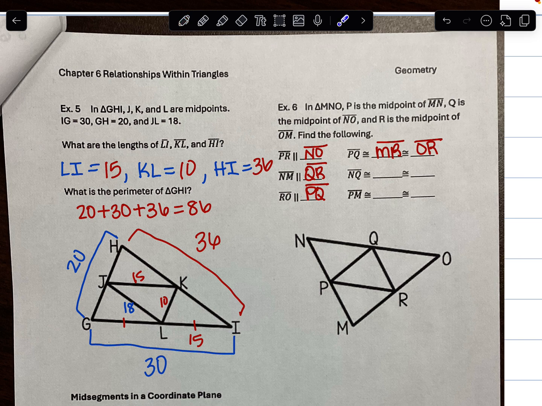Okay, so somebody else tell me, if we're looking at NQ, what other sides are congruent to NQ? OQ? Yep, so NQ, that means OQ is the other half, okay? And then look at the line parallel to it. What's parallel to NO? PR. Does everybody see where we're getting those?